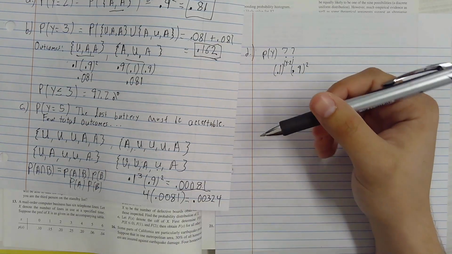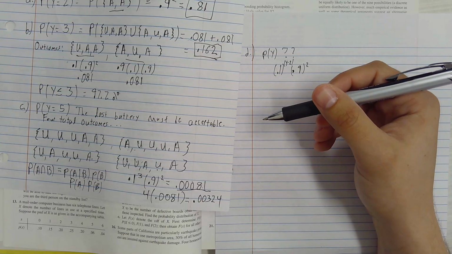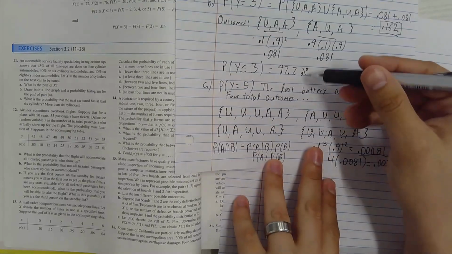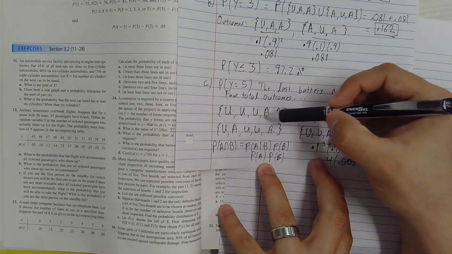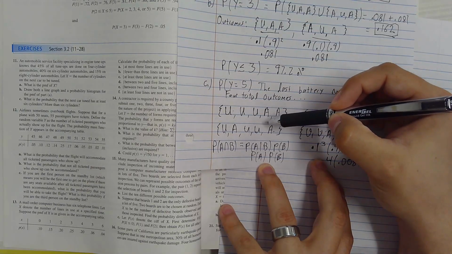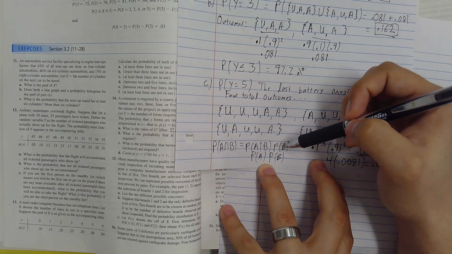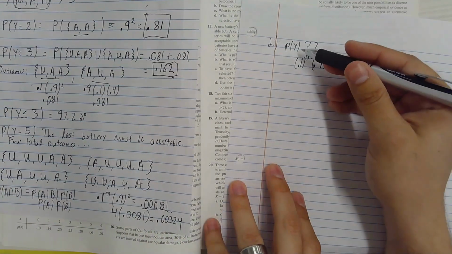I think that's going to be the trickier part. You can see the pattern: you have to cycle through every position, so it's going to be Y minus 1 to cycle through all those positions.